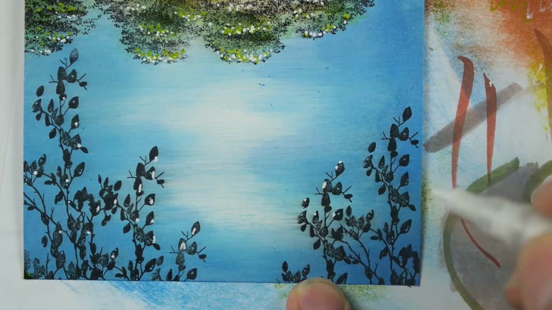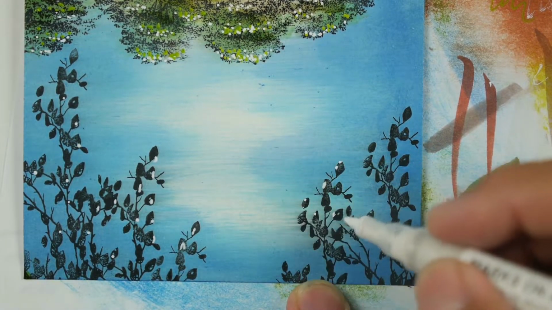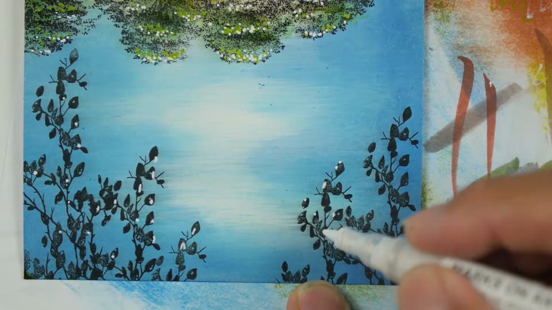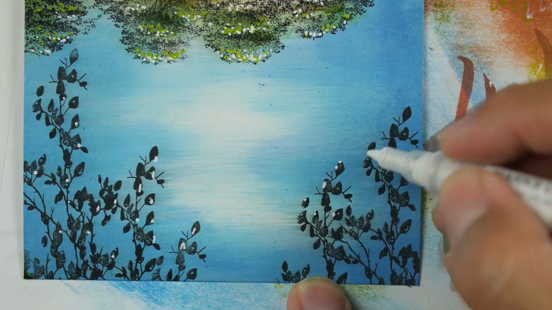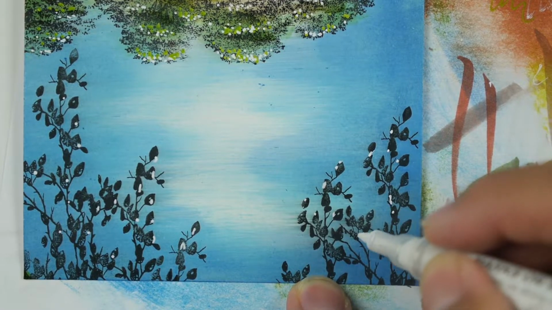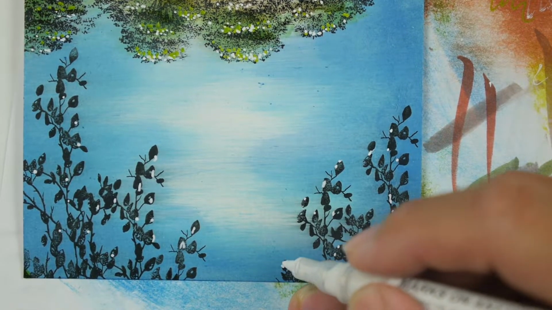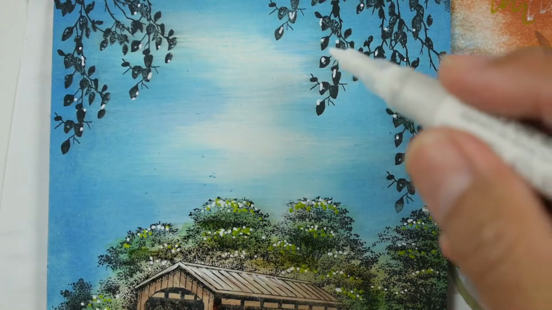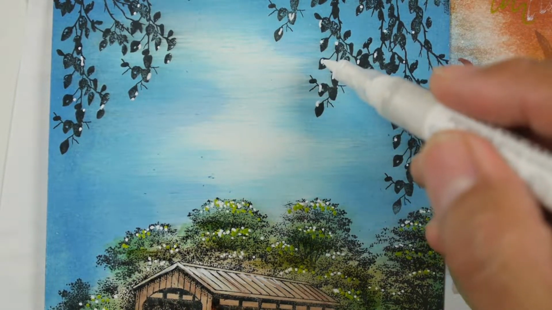Okay, watch what I'm doing right here, though. See, on the sides of the leaves right here, facing the light, I'll put my little highlight on the sides of the leaves, facing that light, okay? And it's the opposite on this one. I'm putting them on this side of the leaf, facing the light.